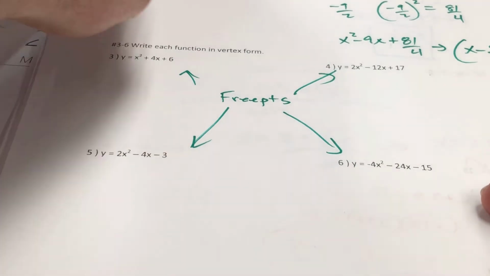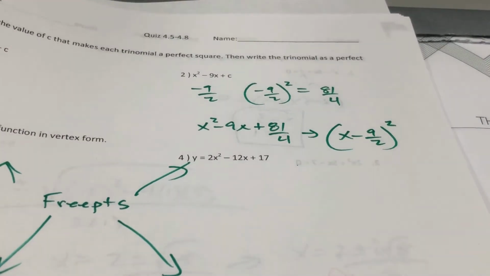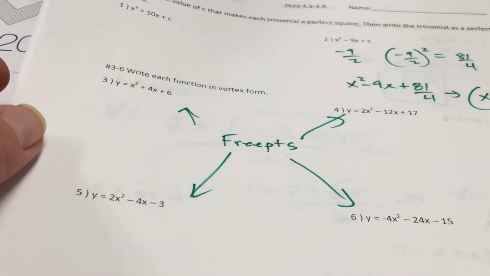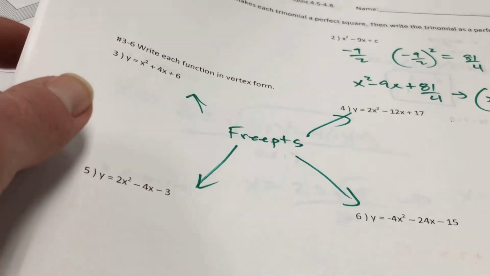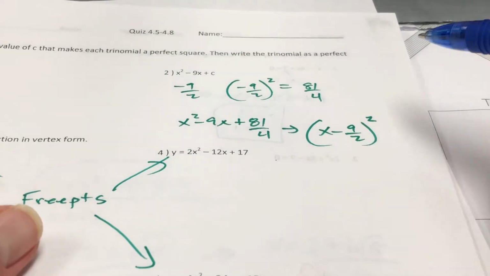14 there, no answers there. So let's take a look here at page 15. Again, in all classes 3 through 6, just write free points. You don't have to do them. Just write free points. We'll talk about them at the end of the year. We'll talk about conic sections.